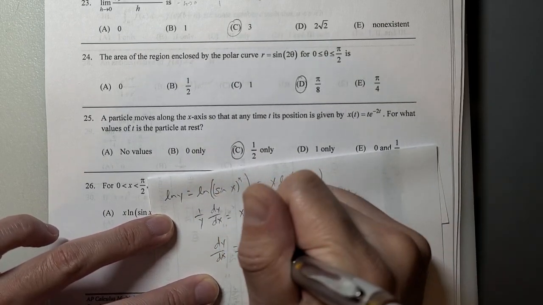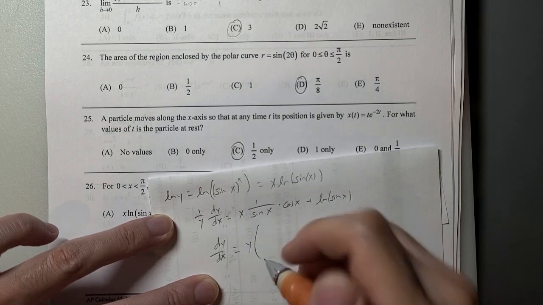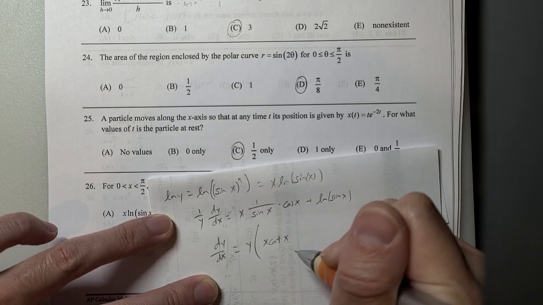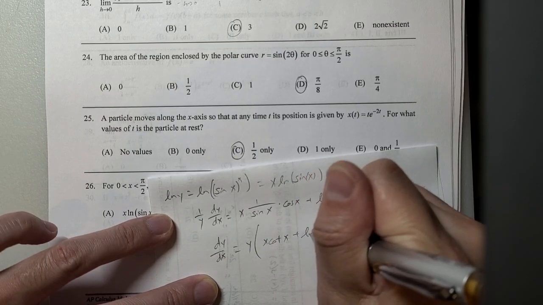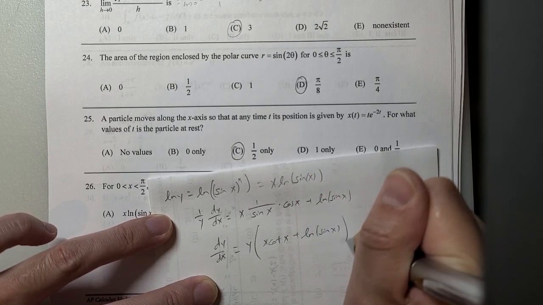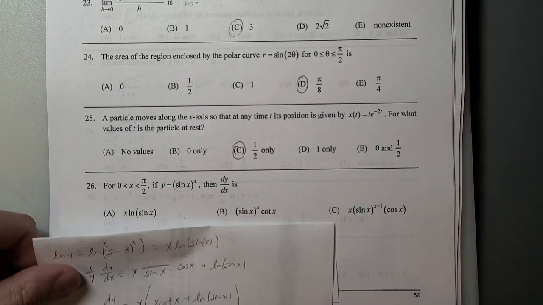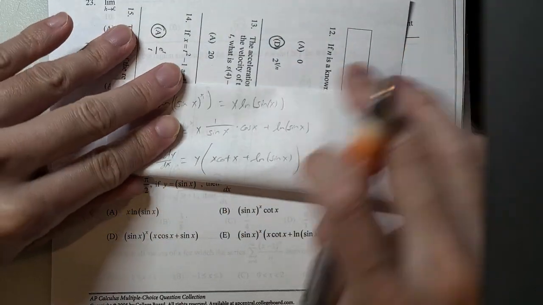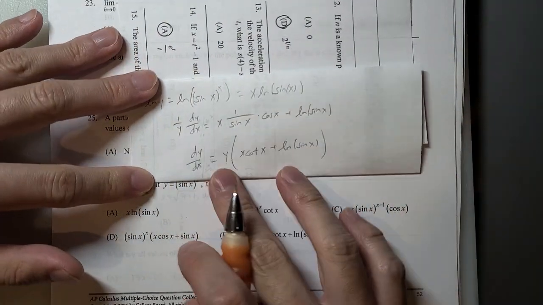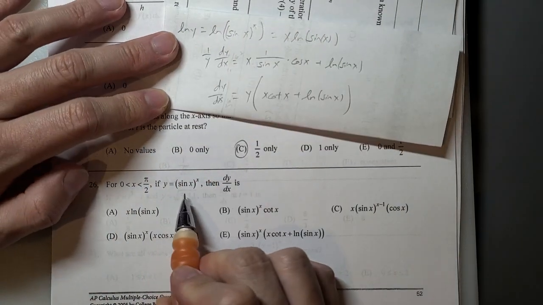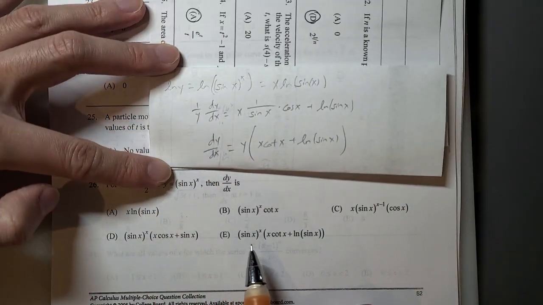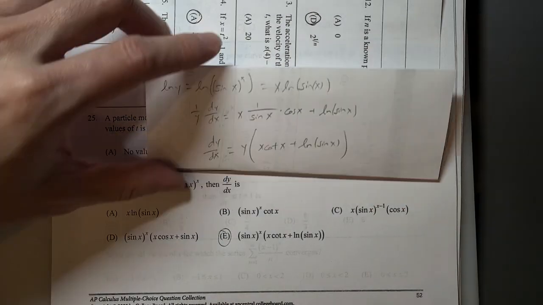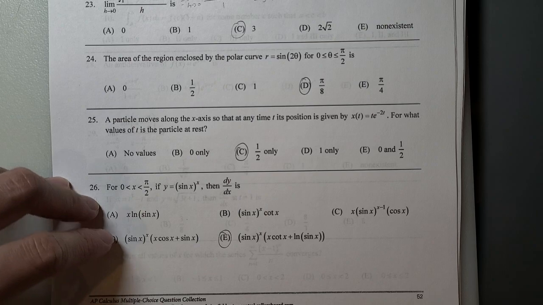It would be y times, this we can write as x cotangent x, plus ln of sine x. Does that match any of our choices here? Well, y is what? They give us y, sine x to the x. So it looks like it's e, 26 is E, yes. So we do that.